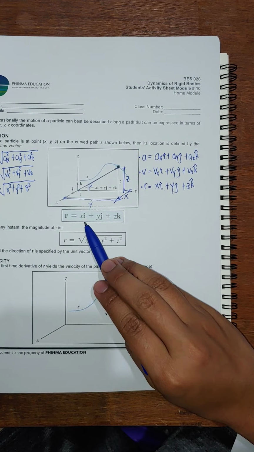So if you remember, I discussed that the magnitude of the acceleration is equal to the square root of the square of the acceleration along x plus the square of the acceleration along y, plus the square of the acceleration along z. The same applies to the magnitude of the velocity. When we say magnitude of acceleration or magnitude of velocity, these are scalar quantities. So we have vx squared plus vy squared plus vz squared, where x, y, z denote the velocity along x, y, or z.